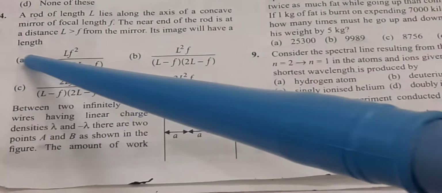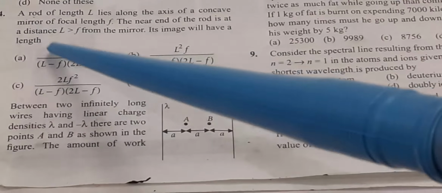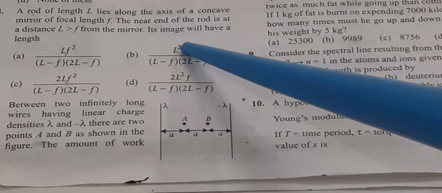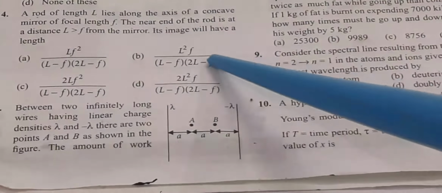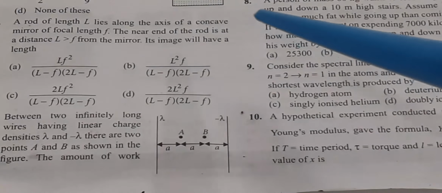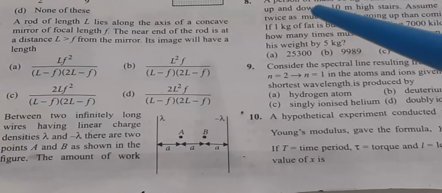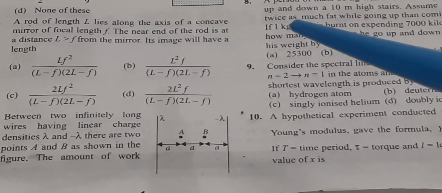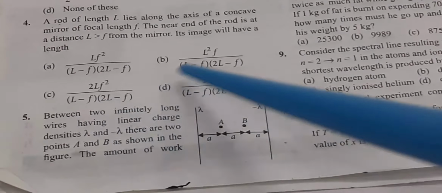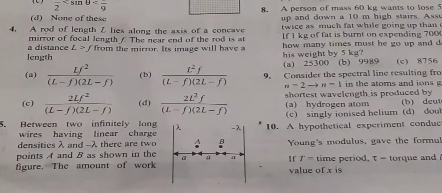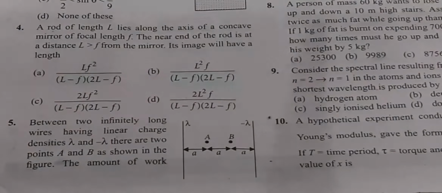That is the meaning here. At a distance L greater than F from the mirror, you have to find the length of its image. This condition has to be noted: L is greater than F. So let us see how to do this.